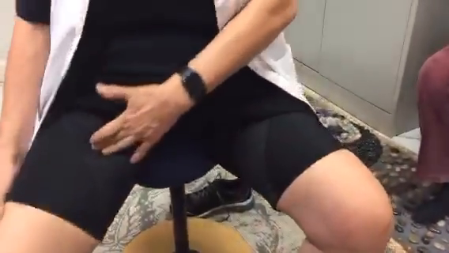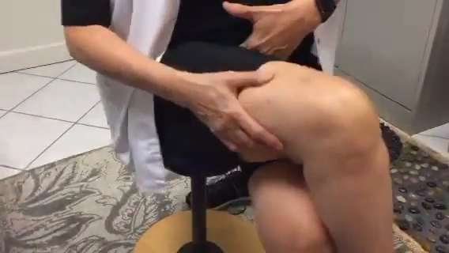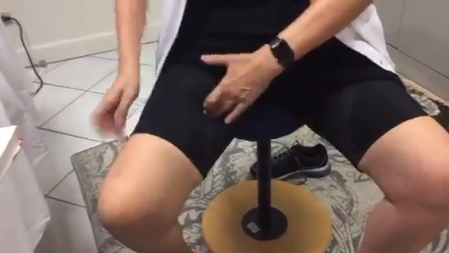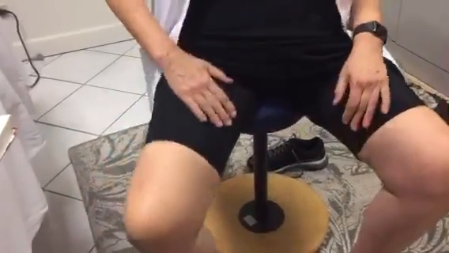Okay, so that's this muscle here, and it adducts, so you use it to cross your leg. So that would be crossing your leg and uncrossing your leg, and crossing and uncrossing. You can see what the muscle is doing when you're doing that. Crossing and uncrossing. So that we can take a look.